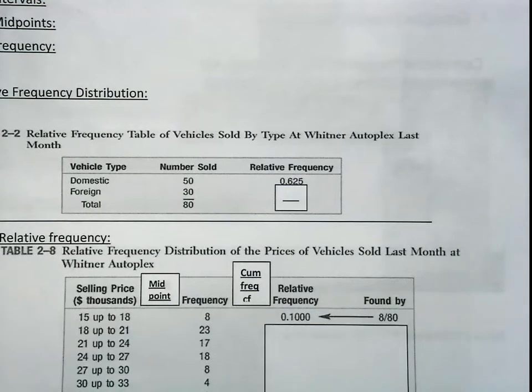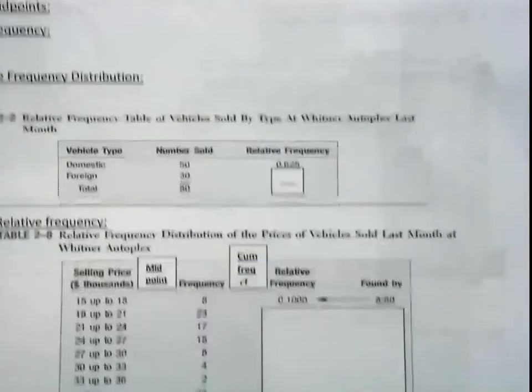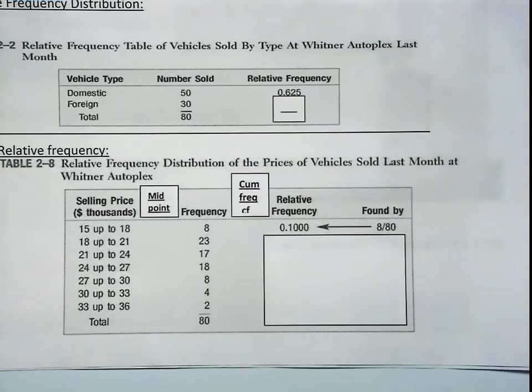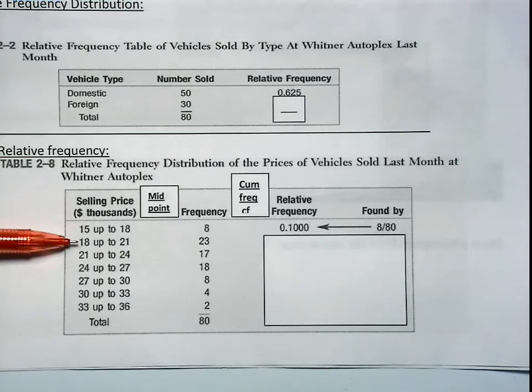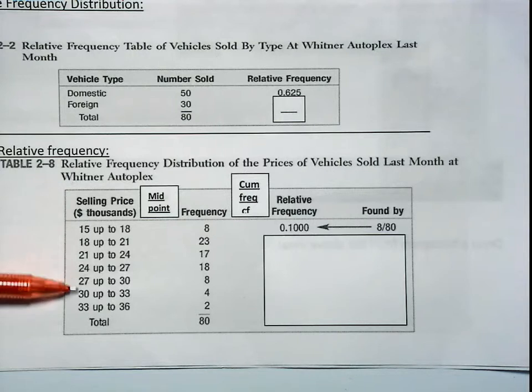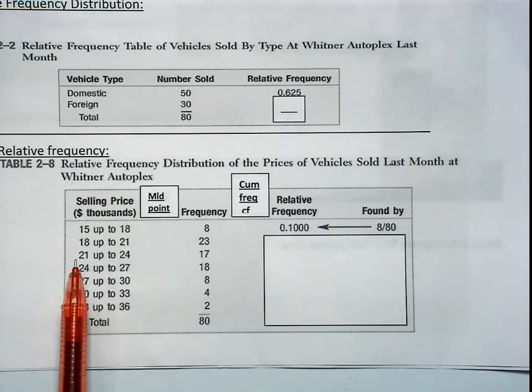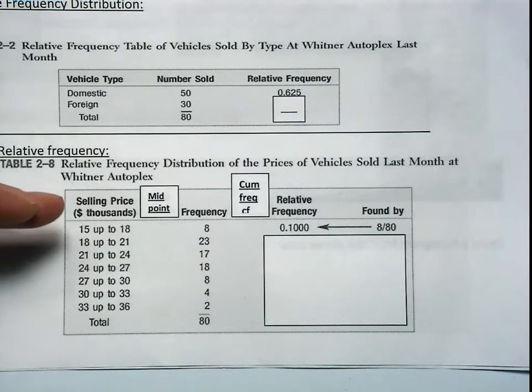Now this is a frequency distribution you can see right here, which is on your handout. The classes, there are 1, 2, 3, 4, 5, 6, 7 classes in this data, and the interval is 18 minus 15, or 3. In this case we're talking thousands of dollars, so it's $3,000. Each interval must be the same. I'd like to go over how we got here.